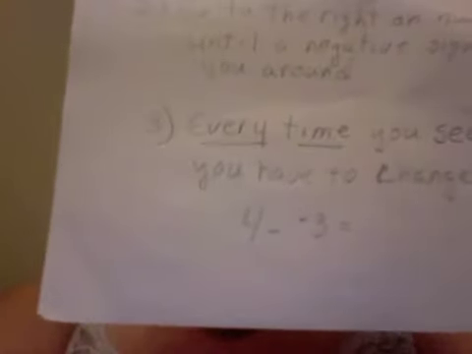Okay, let's take a look at this problem here. If I can get it up to the screen correctly. And that would not be the right problem, so let's try that again. Let's take a look at this problem. 4 minus negative 3. You have a double negative there. You're not multiplying, so it's not going to give you necessarily a positive answer. You have to follow the signs.